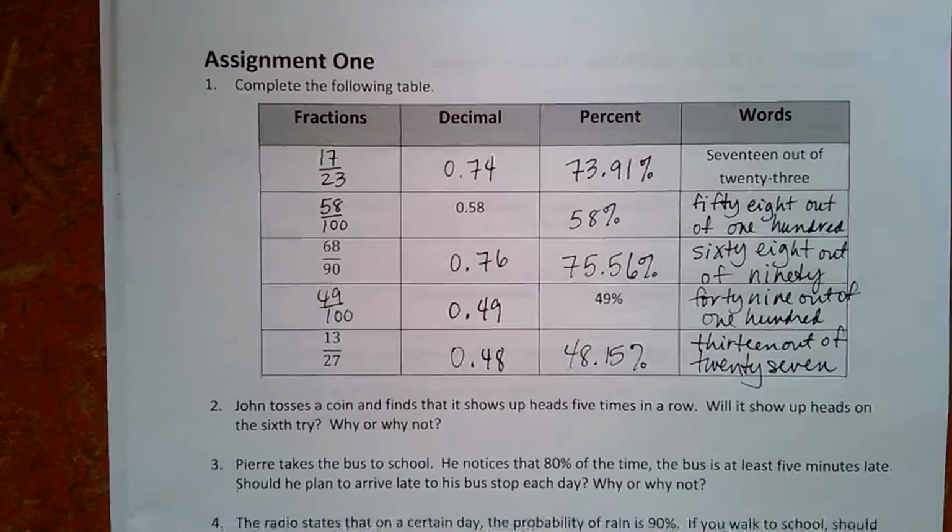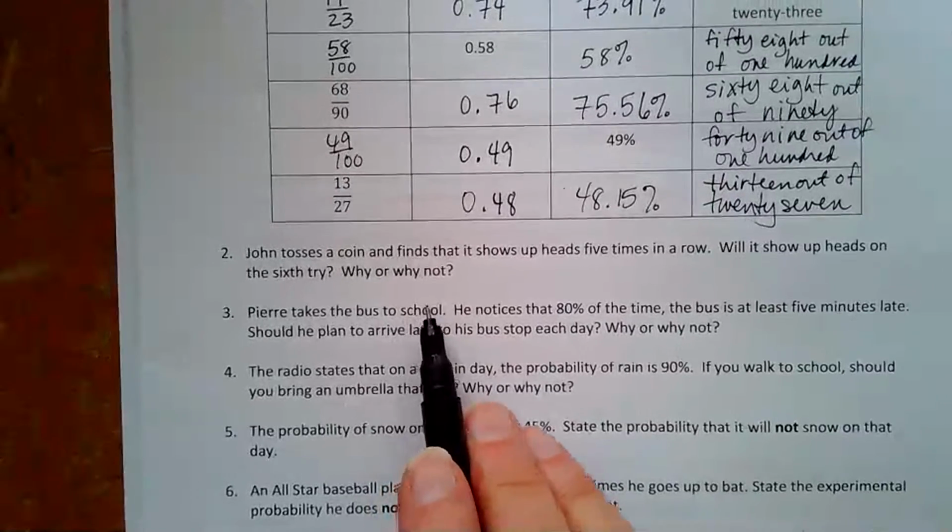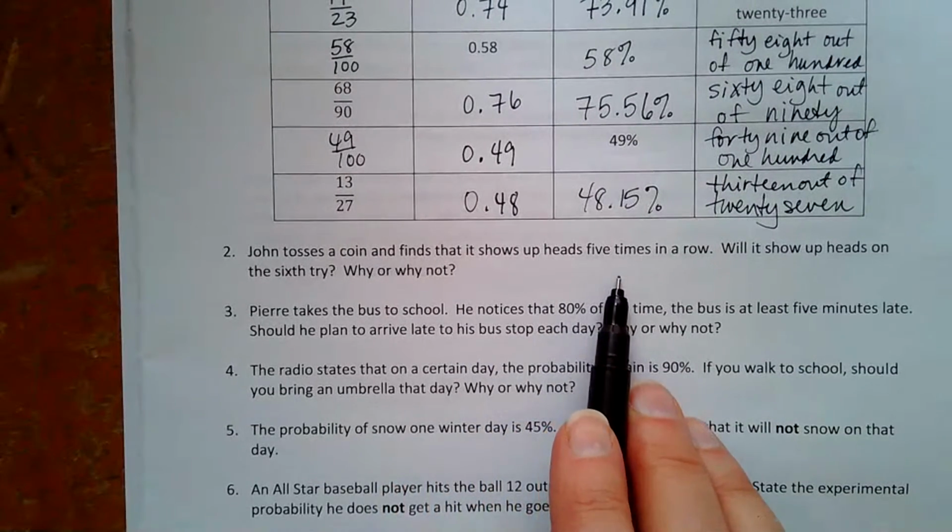Let's take a look at number 2. John tosses a coin and finds that it shows up heads 5 times in a row.